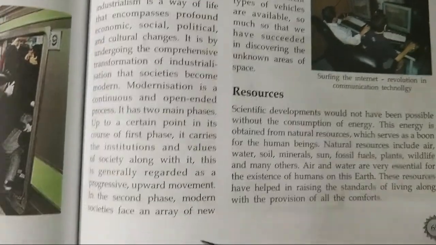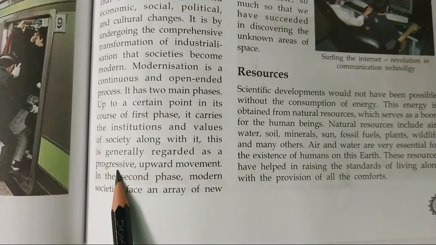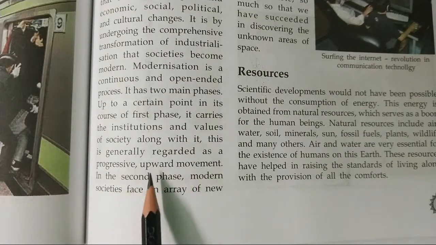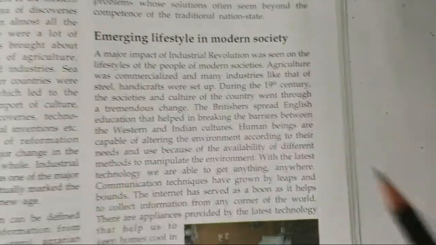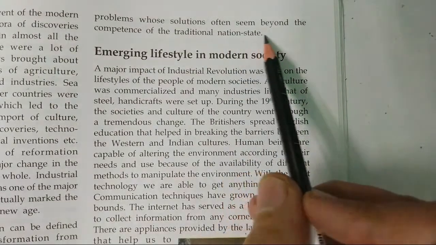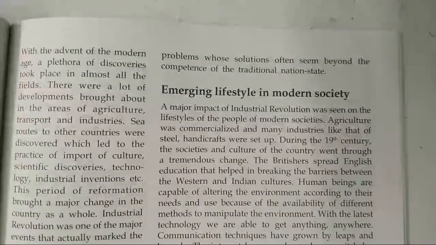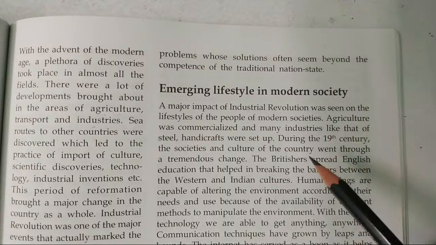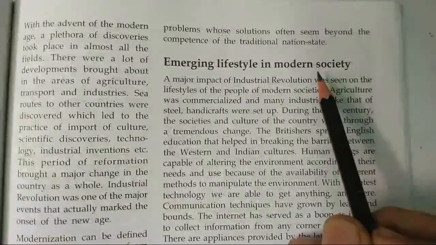Whenever there is modernization, in the beginning there is progression, an upward movement, which means growth, and after some time, when the growth takes place, the problems start. What are the problems? Problems whose solutions have been beyond competence. Whenever there is growth, there is change in society, and if there is growth, we require so many things. So here we are reading about the lifestyle changes in society.